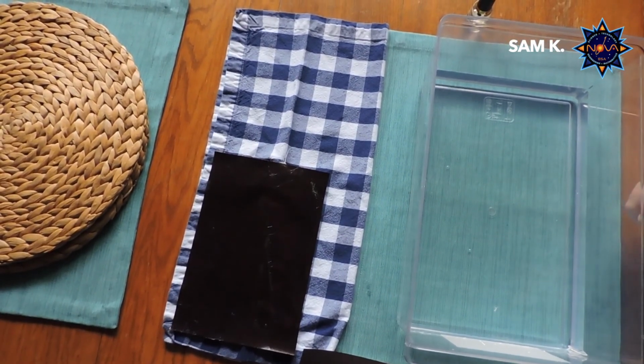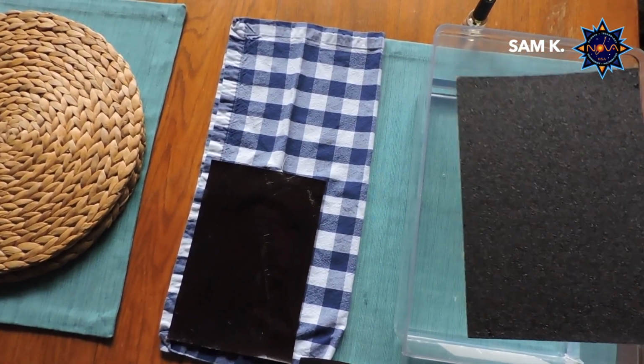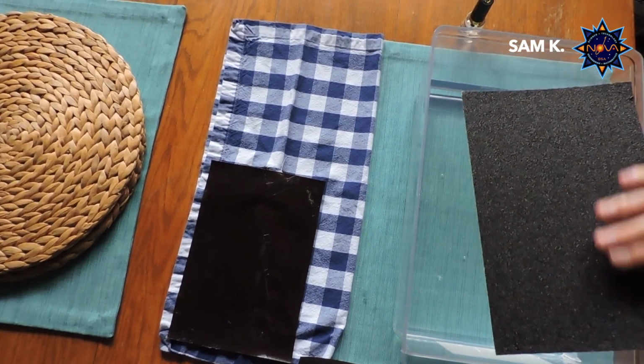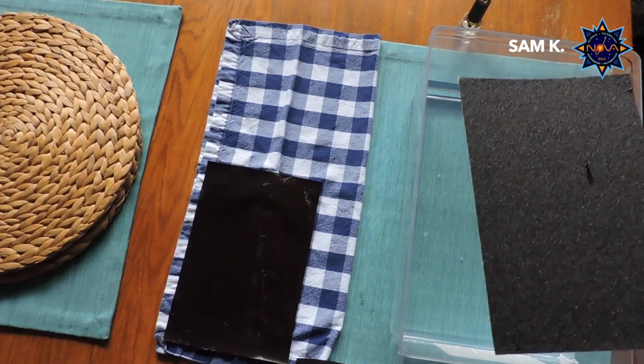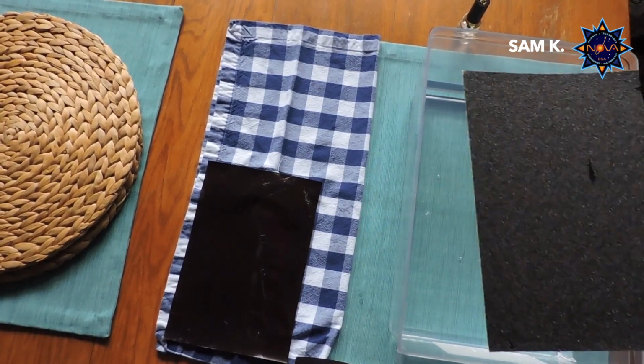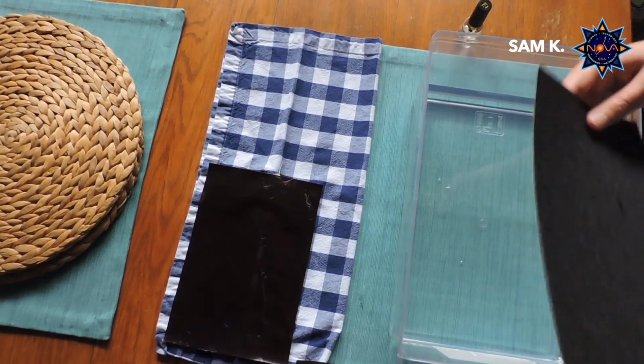So what we're going to do now is try with a piece of sandpaper. Sandpaper is a lot less smooth than our construction paper. It's got literally little particles of sand in there. So we'll see if that works better at making our iridescent piece of paper than the construction paper, or worse.